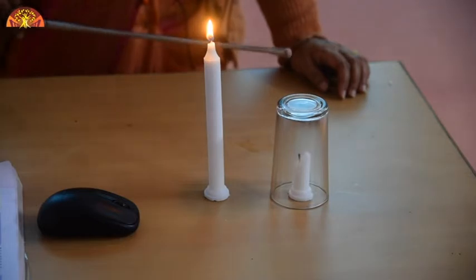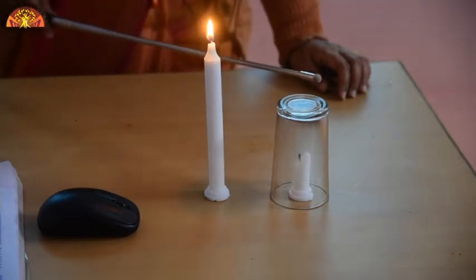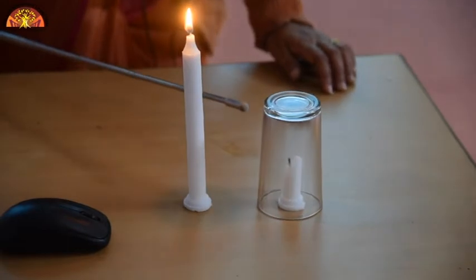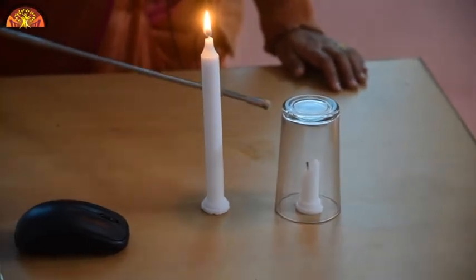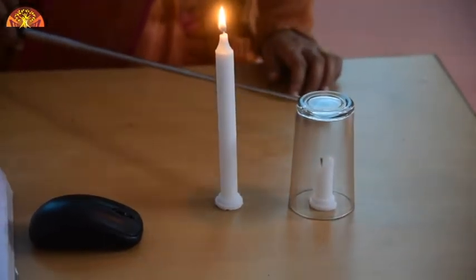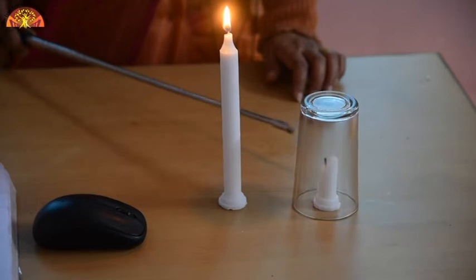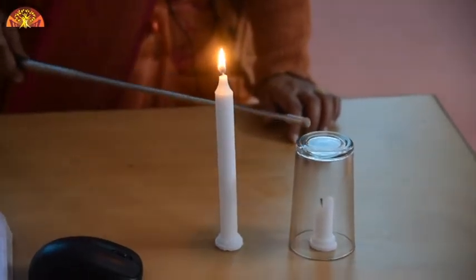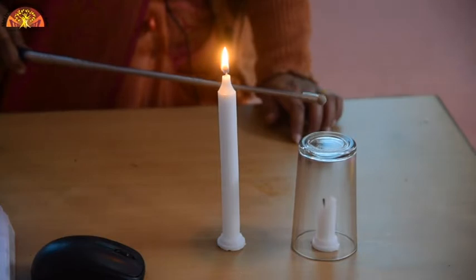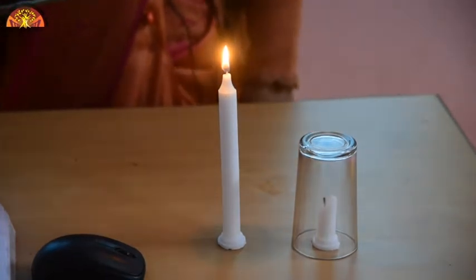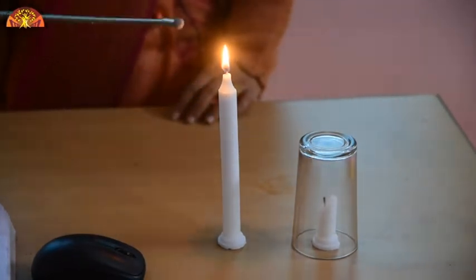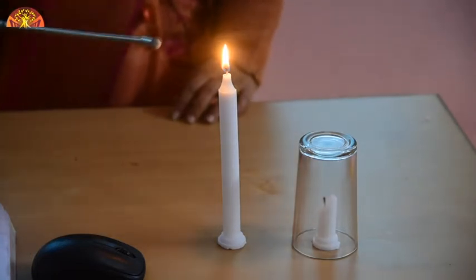The air which was present inside the glass had a small amount of oxygen which was taken up by the candle for a moment, and then it was put off because of the nitrogen gas which was present in the glass after the oxygen had been used up. And this candle is still burning because it is getting the oxygen which is present in the air.